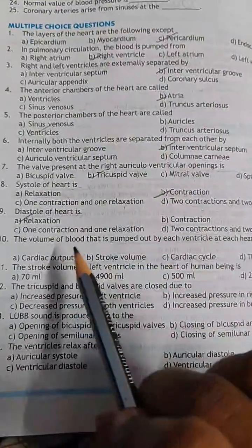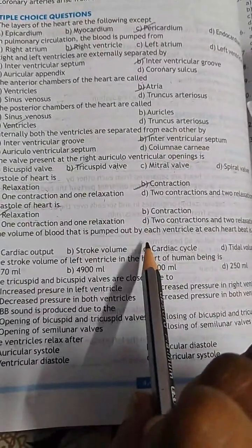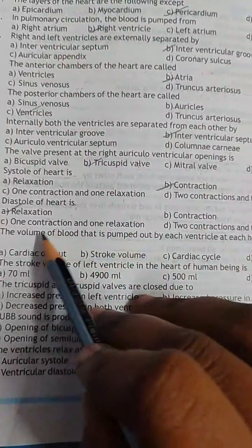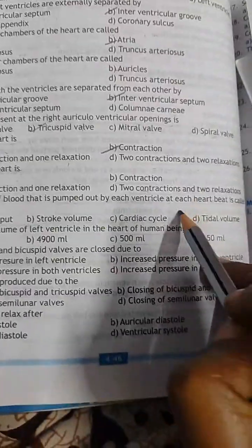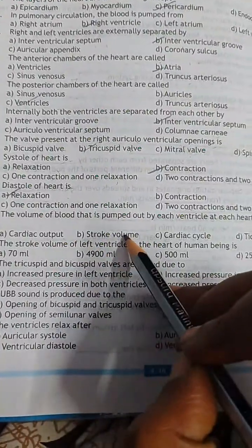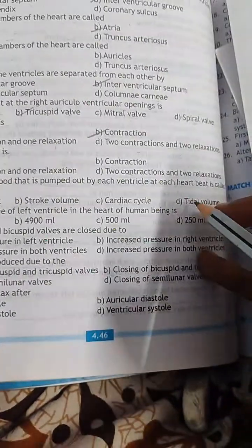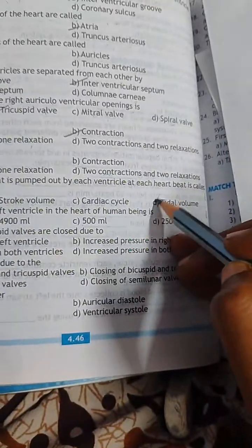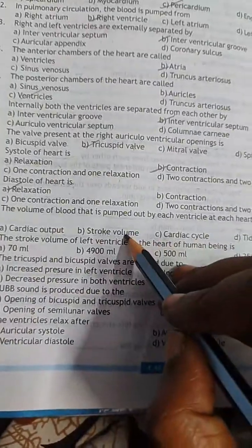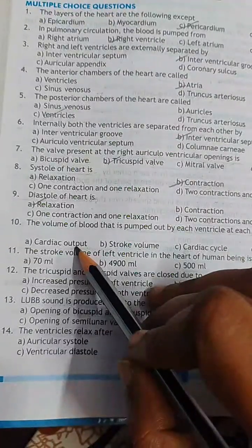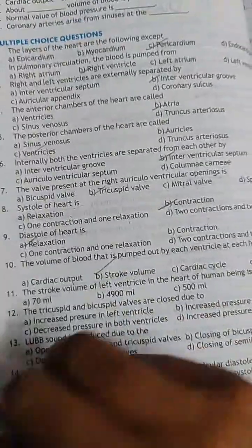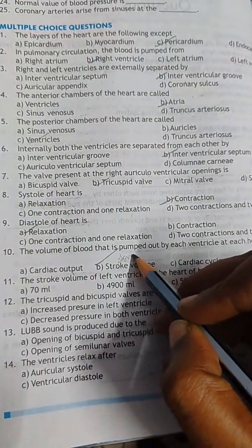The next one: the volume of blood that is pumped out by each ventricle at each heartbeat is called cardiac output, stroke volume, cardiac cycle, or tidal volume. Tidal volume is related to the respiratory system. The answer is stroke volume. The normal stroke volume is approximately 70 ml.